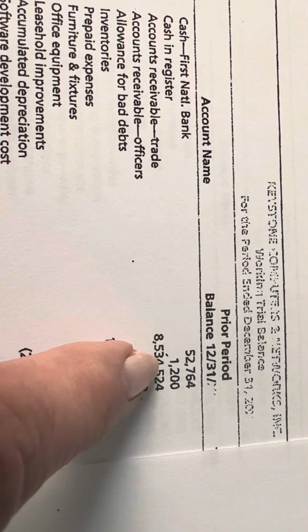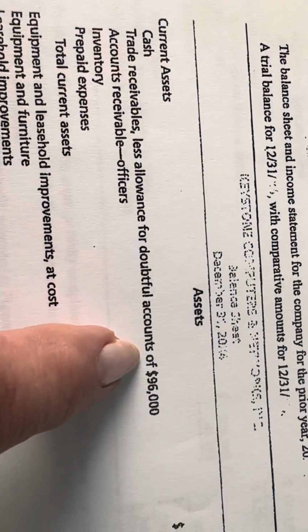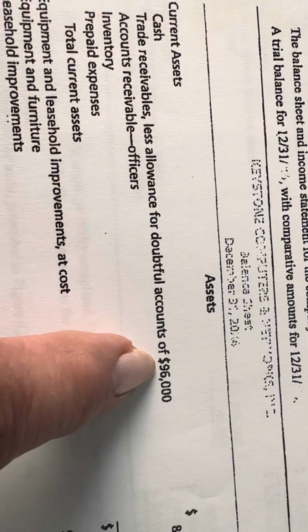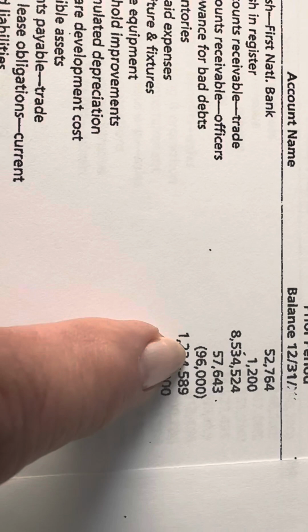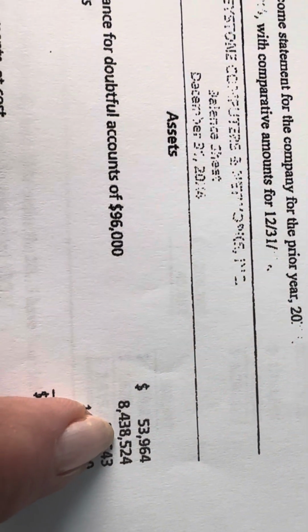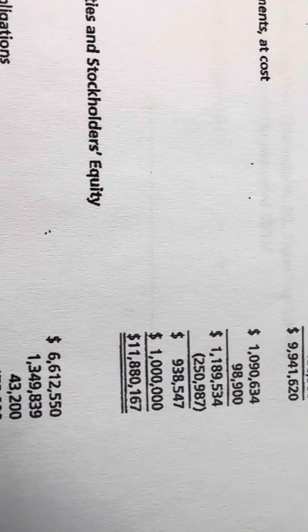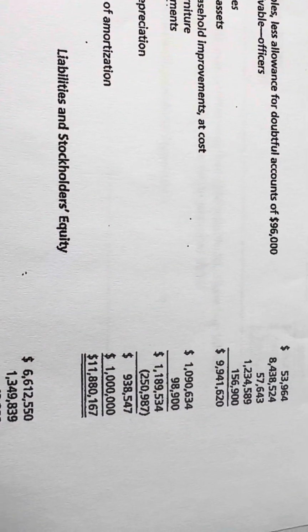If you notice, accounts receivable trade, here's accounts receivable trade, but you have to subtract out the allowance, and the allowance is down here with the negative number, and that's how they get this number. So if you go down and look at all of the numbers in this first column, they should match up with the numbers on your balance sheet.